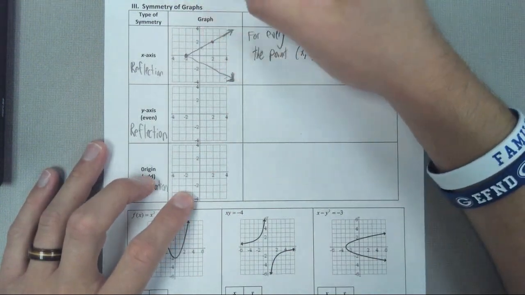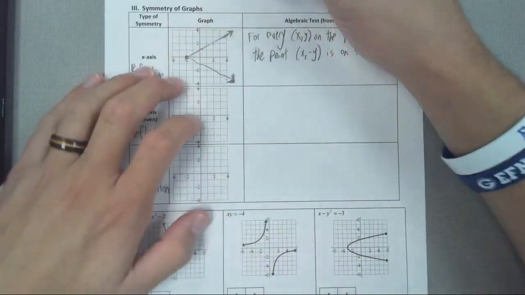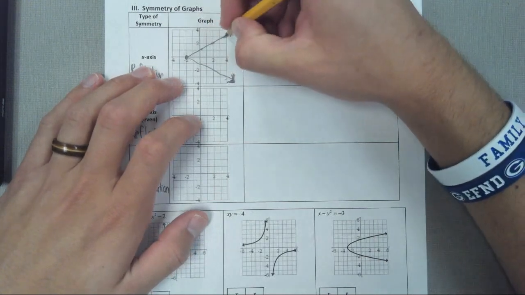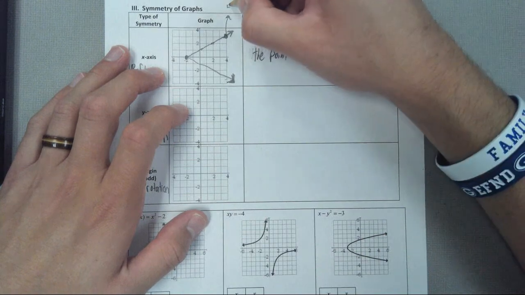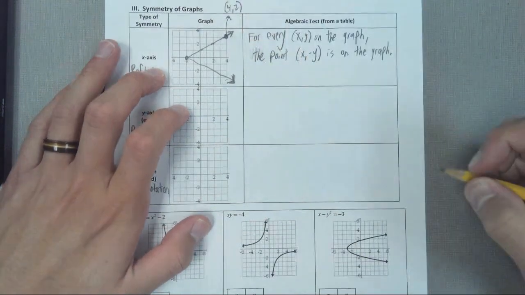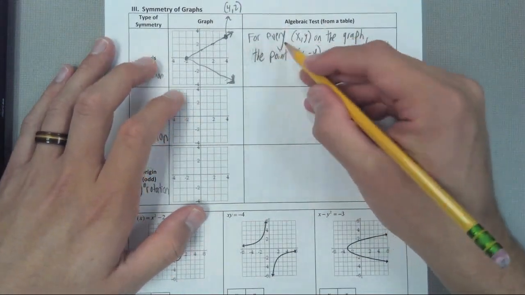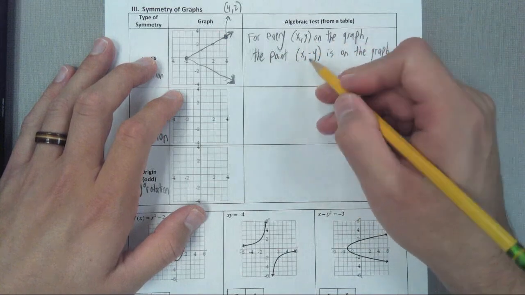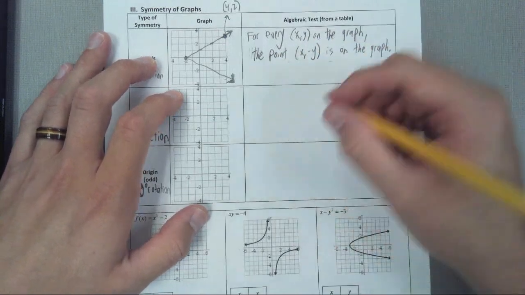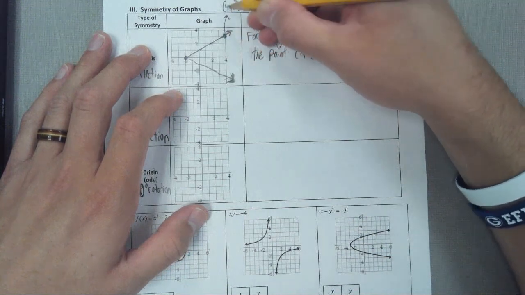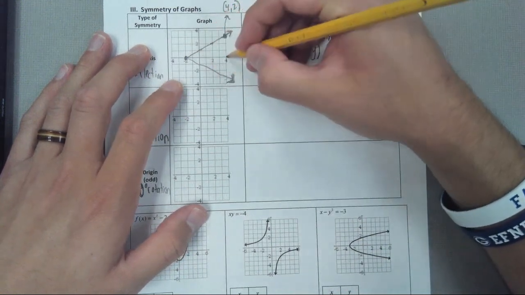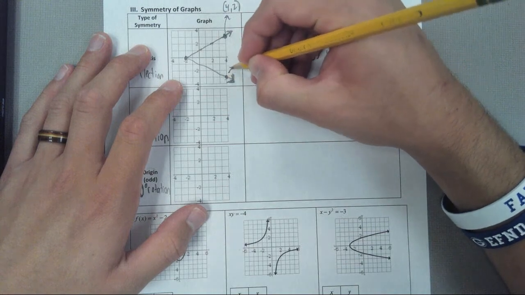Let's use something else, just because maybe the twos make it more complicated than it needs to be. This one right here, that coordinate is 4, 2. What this is saying is for every x comma y on the graph, the point x comma -y is also on the graph. So that would mean the point 4 comma -2 would also be on the graph. Let's check it. 4, -2, also on the graph.